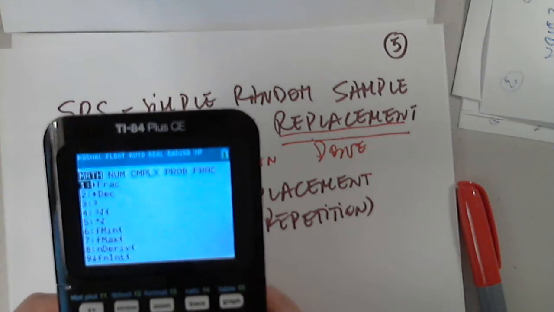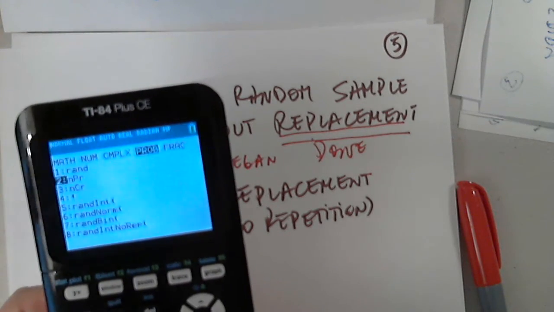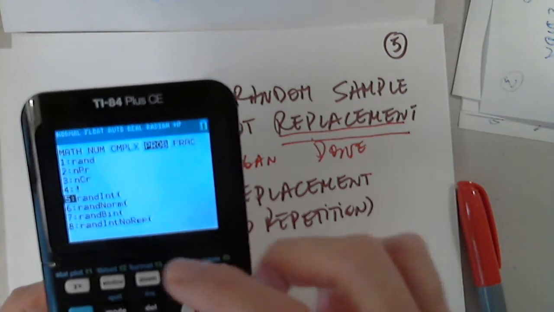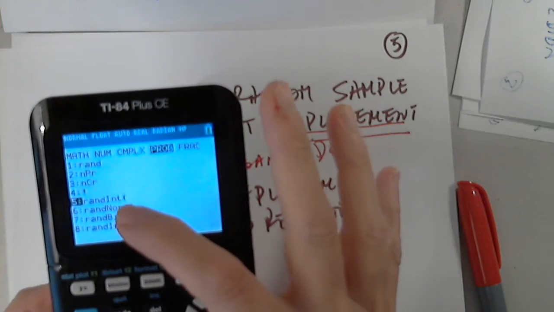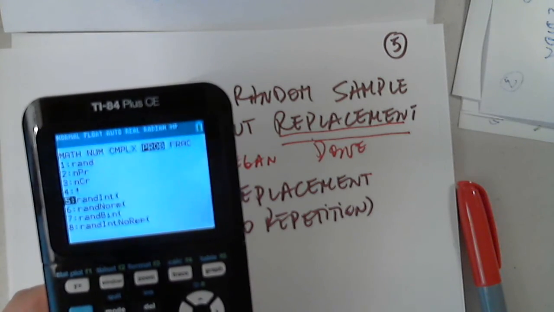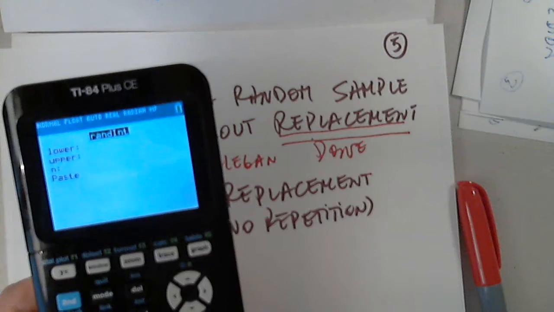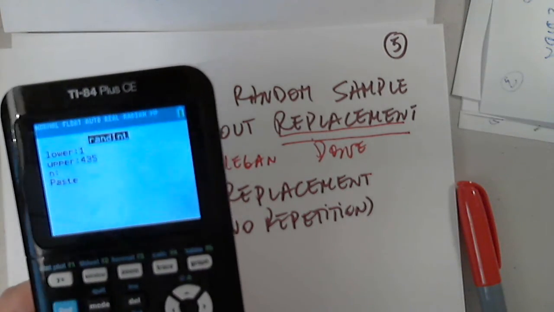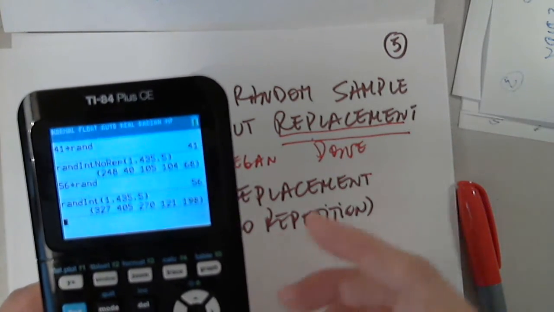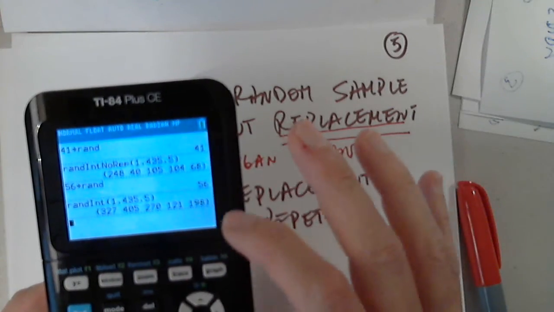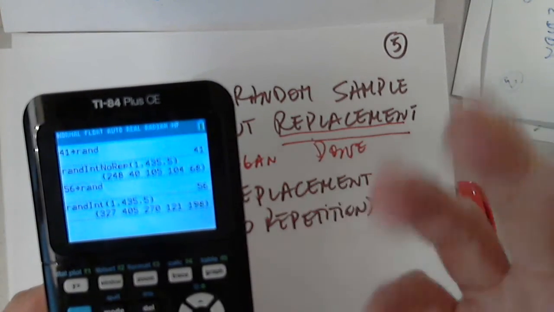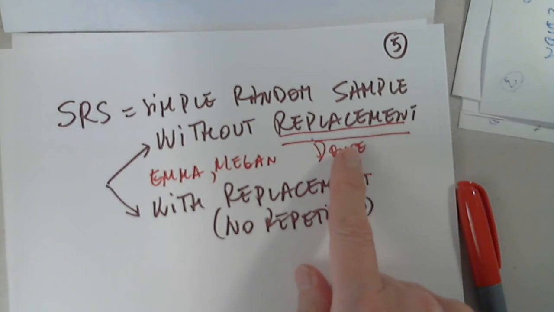Let's say this time we want with replacement, which means just random integers. Maybe you can use just that, random integers, but the random integers situation may give you repeats. So lower is 1, 435, and n is 5, so we want to paste and just click in. And if it does give you 2 numbers that are the same, just repeat the process one more time till you get 5 numbers that are not the same. And then you will always get without replacement.